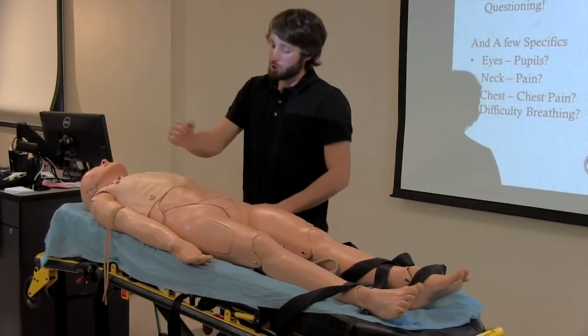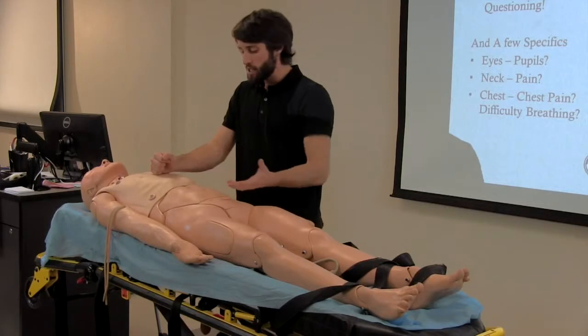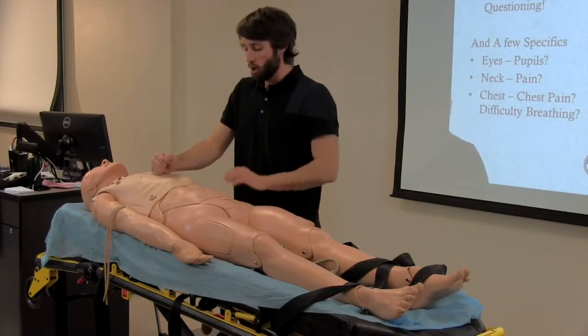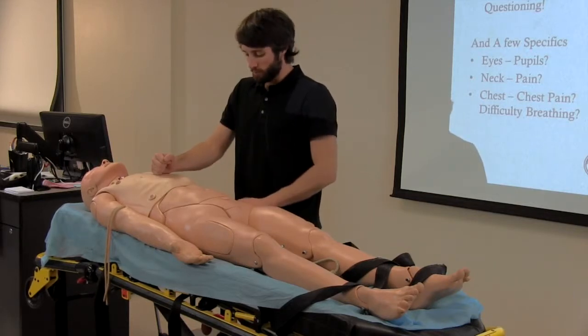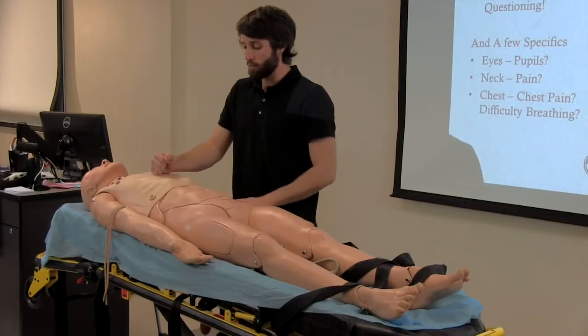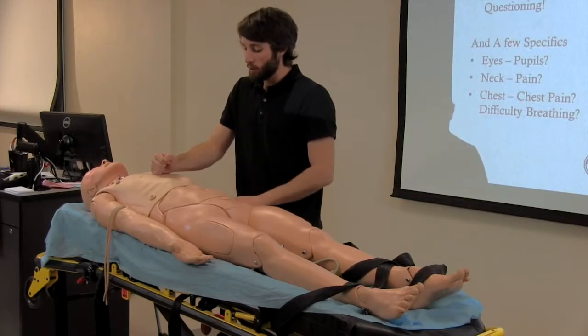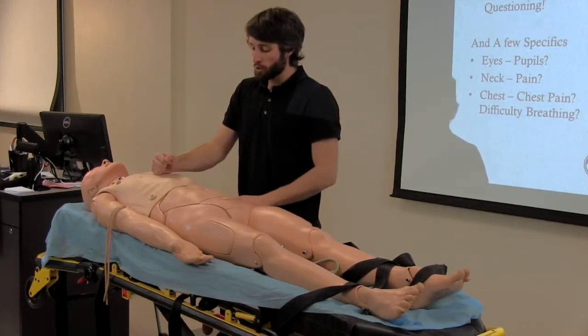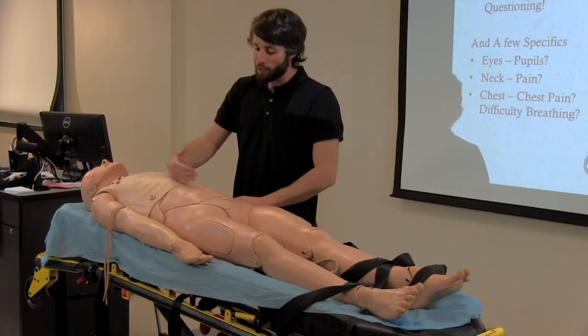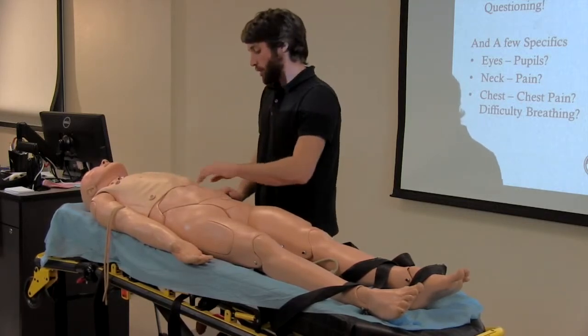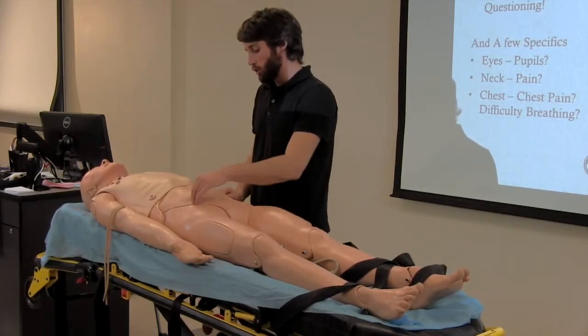So the first thing I would do is just expose their abdomen, see if there's any gross discoloration of the skin, any large bruising, or any sort of abnormal masses that are obvious on inspection. After I inspect it, I would like to palpate. So in order to palpate the abdomen, we're going to palpate in the 4 quadrants of the abdomen. Upper left, upper right, lower left.